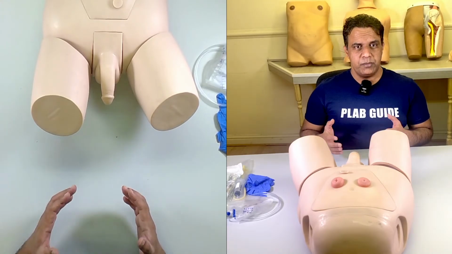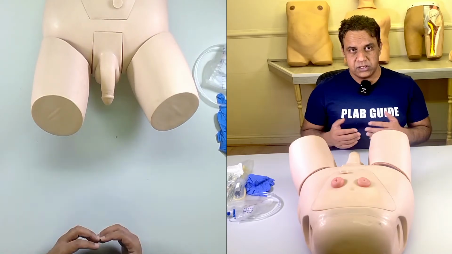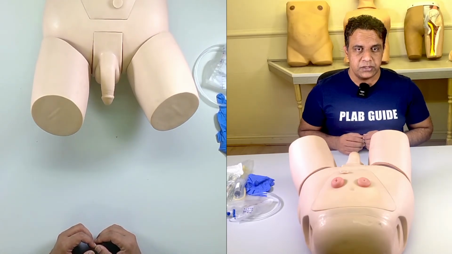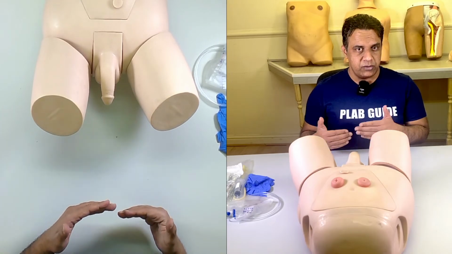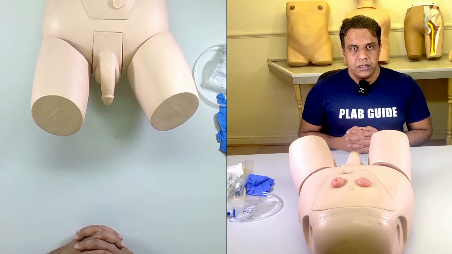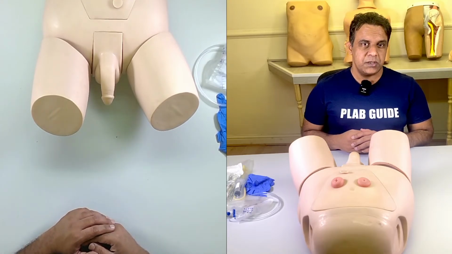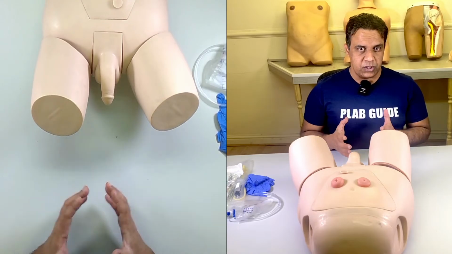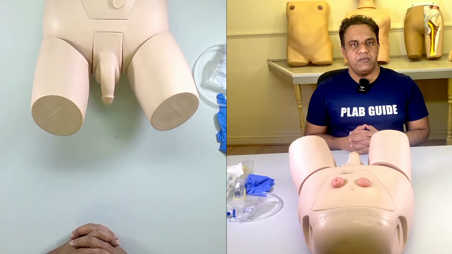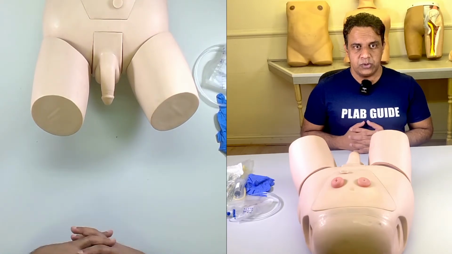Then also make sure that you explain the procedure to the patient. Say for example, if the patient comes with urinary obstruction, make sure that you explain why you need it and what's the benefit of having the catheter. And before you perform the catheterization, it is important that you know the residual volume of the urine by performing a bladder scan.